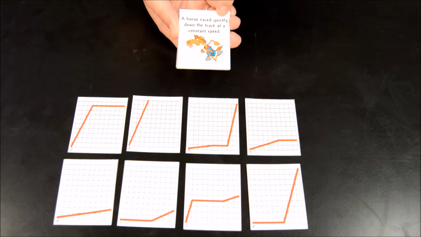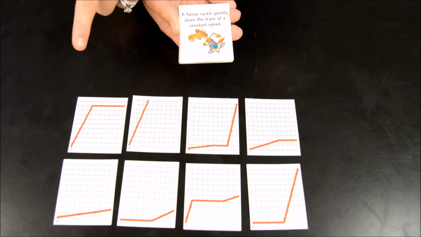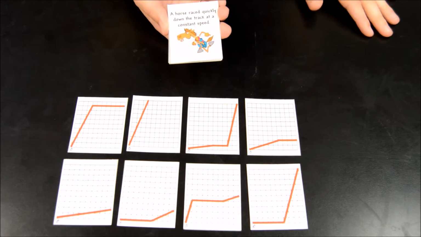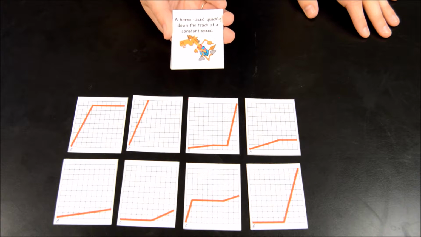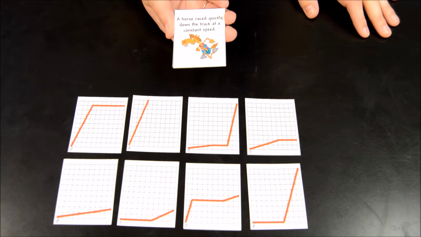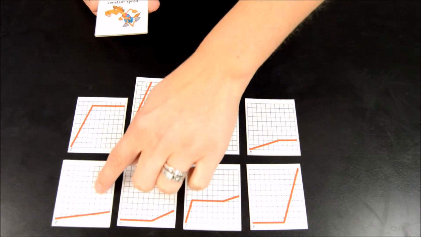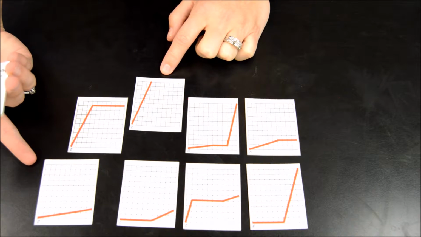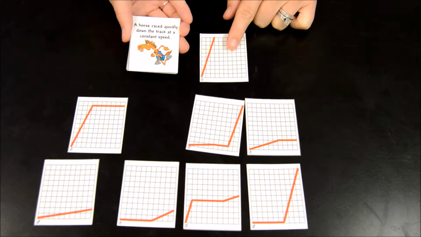Okay, so if I were to roll a marble down this line, it would go really fast. So if I take a look at all of my graphs, make sure your 0 is in the bottom left corner of your graph, so they're pointing the right direction. I need to match this card to a graph. Okay, so I'm looking for one that is a straight line by itself. That leaves this graph and this graph. Okay, which of these two graphs shows me that something is moving quickly? The one that's steeper. That means this one matches my story.